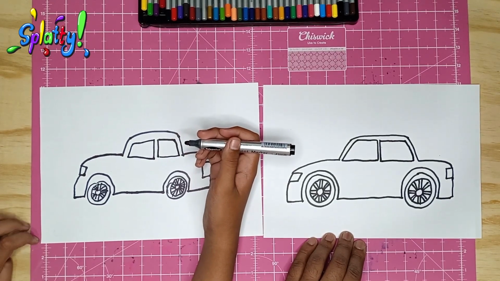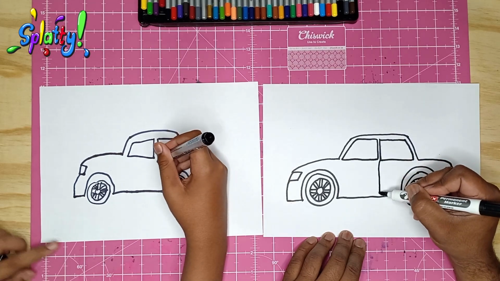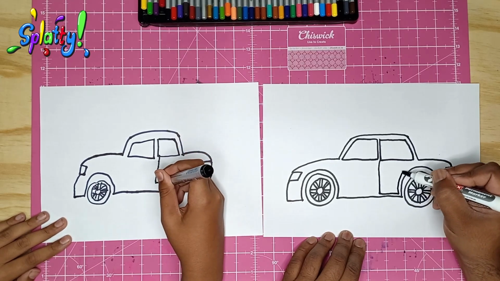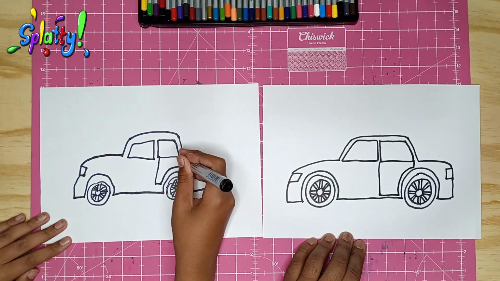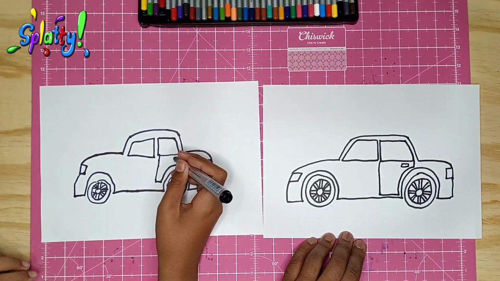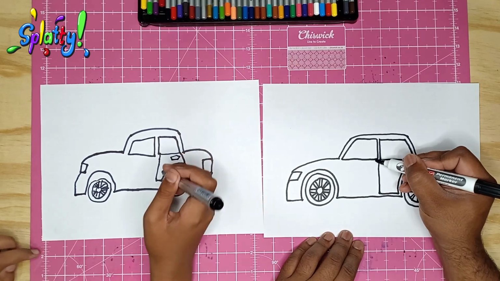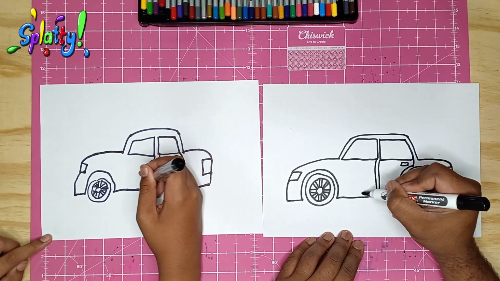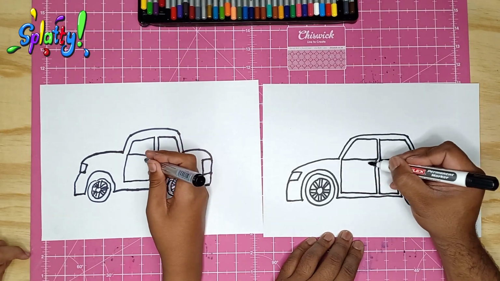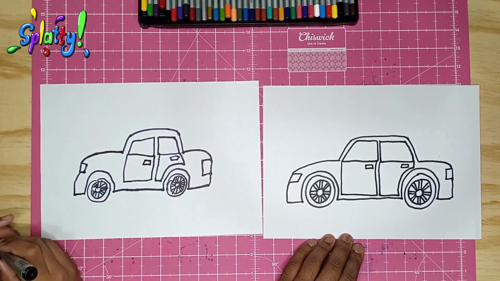Now we're going to add a line to make it go down there. Bring it back up there and we follow the arch and we bring it up to that line again. And we can add a door handle so that you can grab onto something when you open the door. And we're going to do the same for the front door. Line there, and this can go straight up. And we have a line for the front door, and we do a triangle. And there you have your little car.